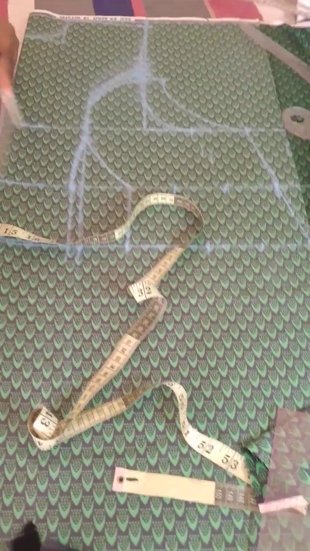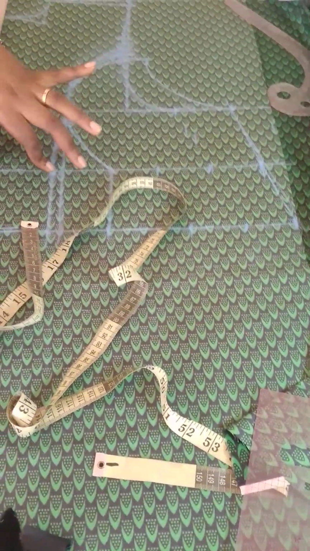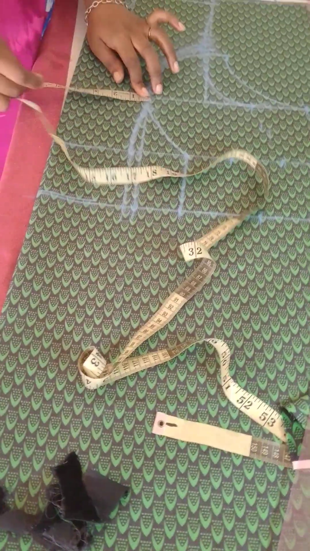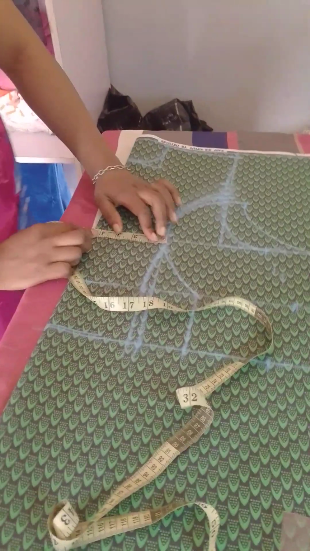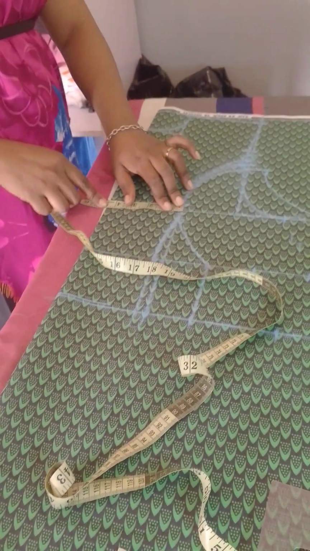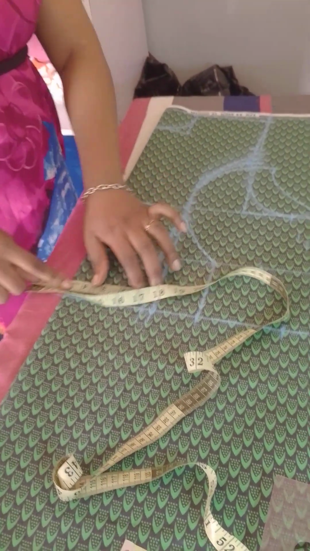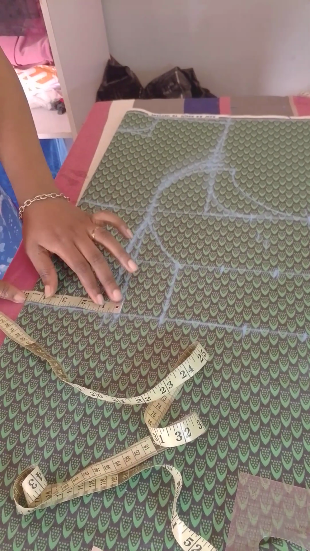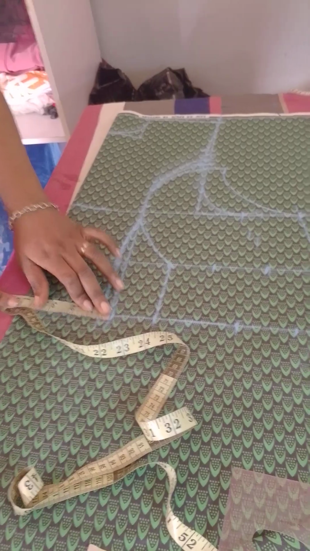Okay, so you have to measure your length nipple to nipple. My length nipple to nipple is 8. Divide it by 2, which is 4. Then you have to add your sewing allowance, which makes 4.5. So I put them in all, in my bust, under bust, and half length.